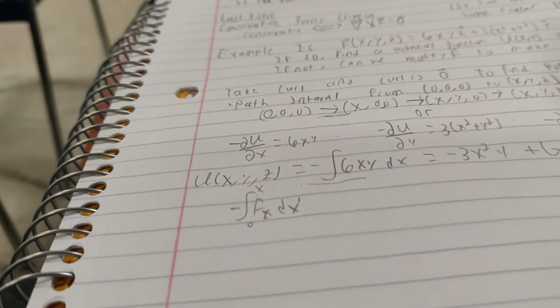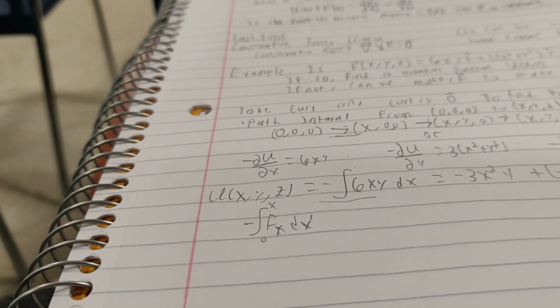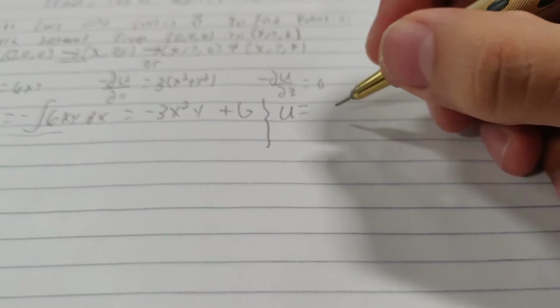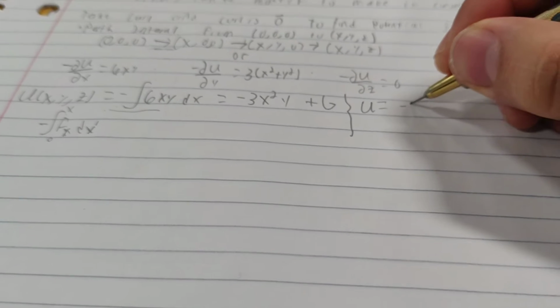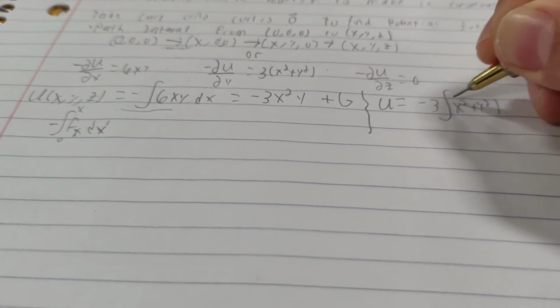Okay, if we integrate du dy, so we've got negative 3 times x squared plus y squared. We're going to integrate that with respect to y. Okay, what do we end up getting from this integral?